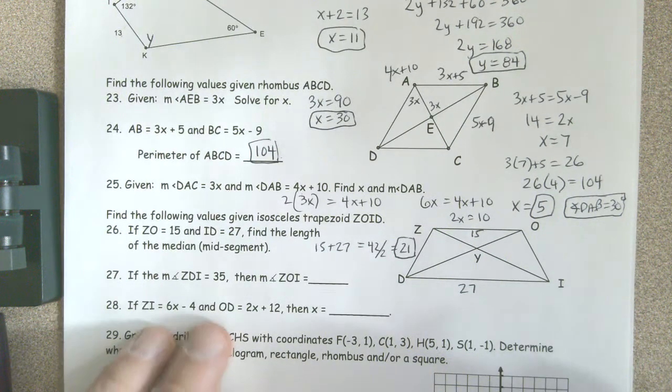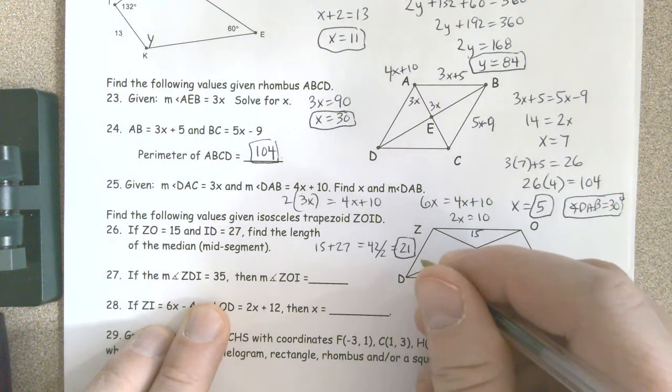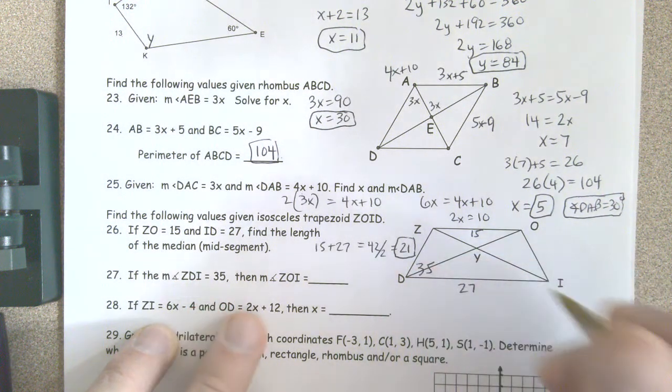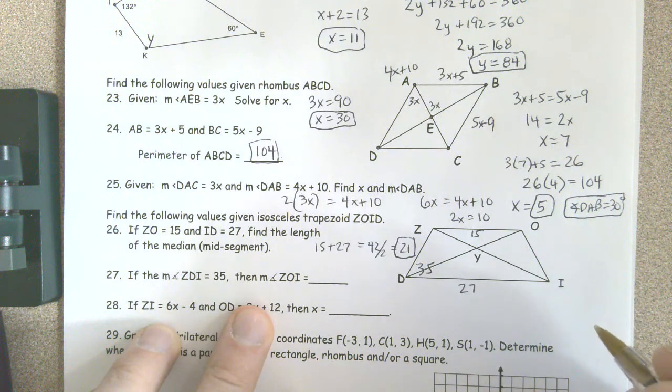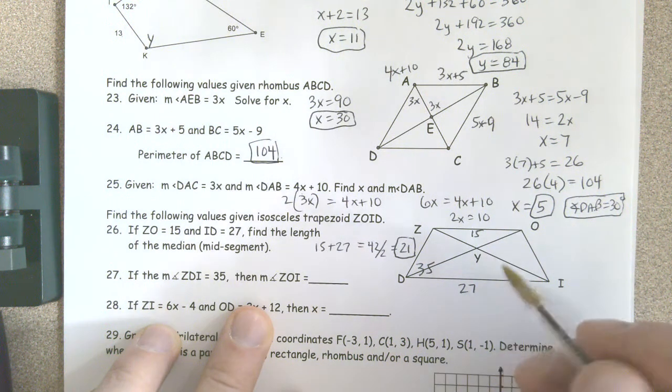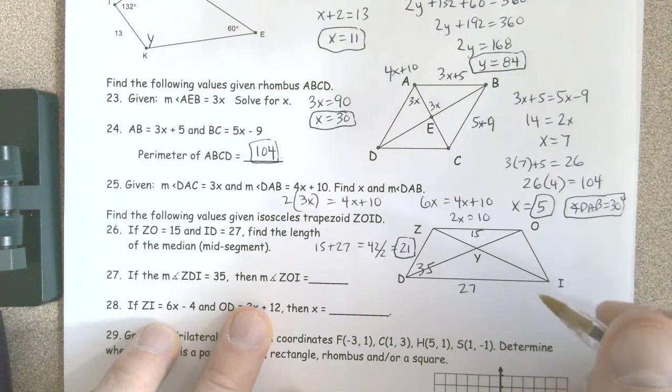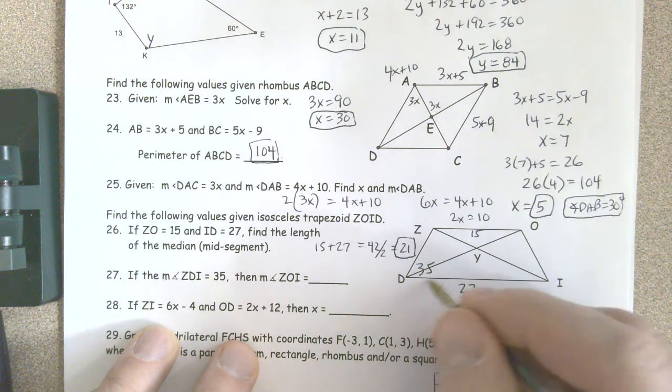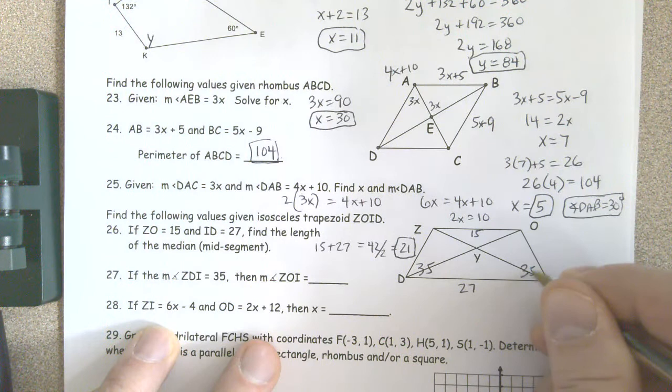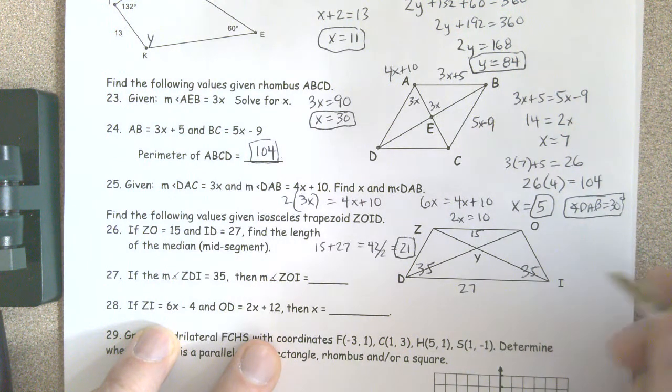27, if ZDI is 35, so ZDI is 35. It's this bottom angle. We want to know the measure of angle ZOI. So here's something to think about. If this bottom angle is 35, this angle has to be 35. So together, that's 70 degrees. So the bottom two angles are 70.